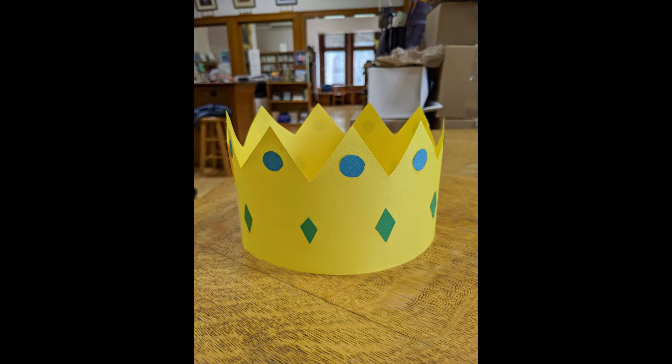Remember that mark we made on our crowns? Use that to guide you so you know where to tape or staple your crown shut. Now, you have your very own crown, and you can use that to create your own fairy tales. Have fun!